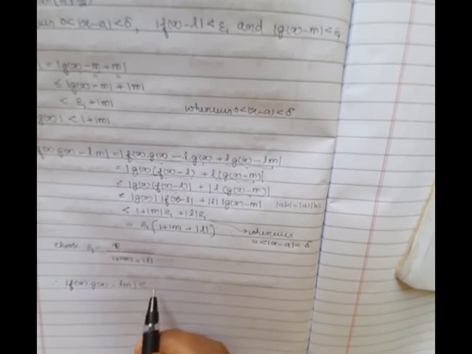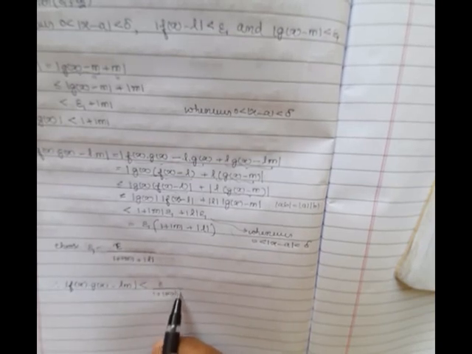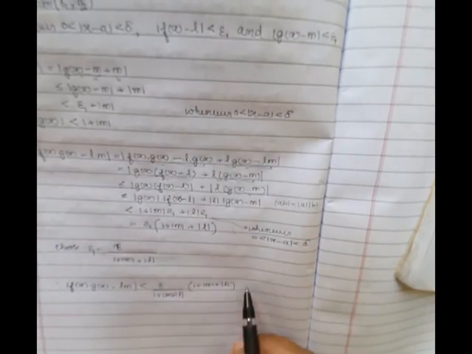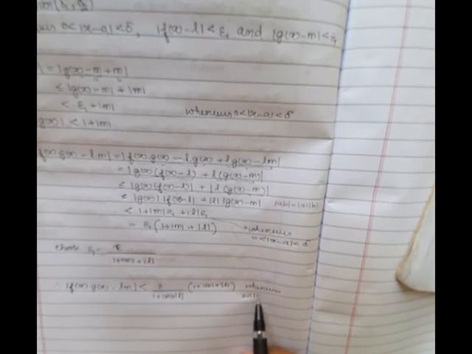I will substitute for epsilon 1: it is epsilon by 1 plus mod m plus modulus of L, into 1 plus mod m plus modulus of L. I am substituting for epsilon 1 here. This is true whenever 0 less than mod of x minus a less than delta. Now these two will cancel. Therefore, modulus of f of x into g of x minus L into m is less than epsilon whenever 0 is less than mod x minus a is less than delta.